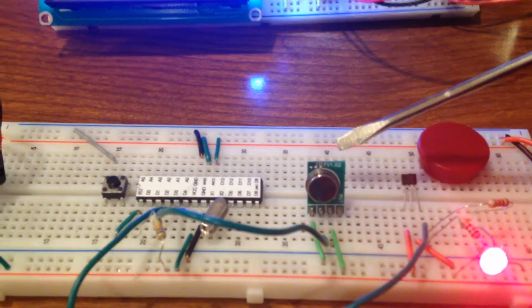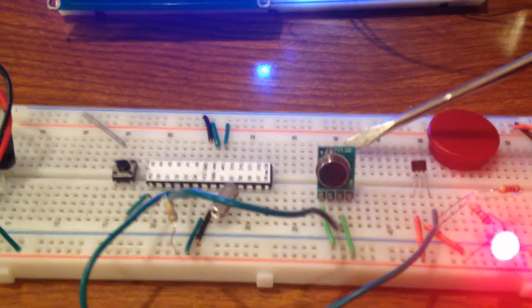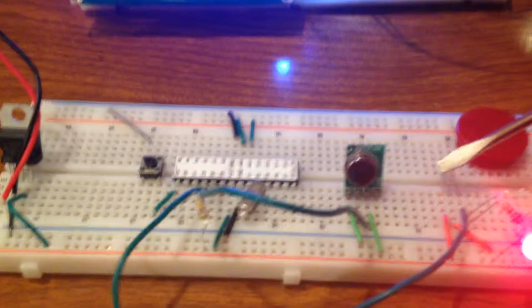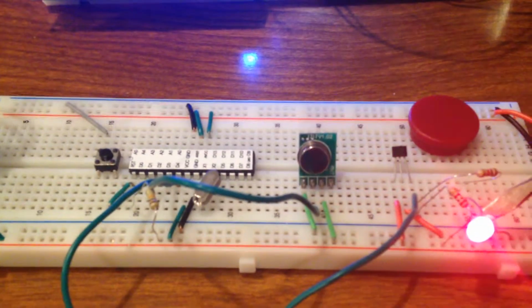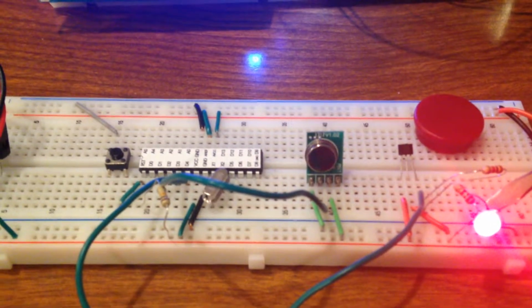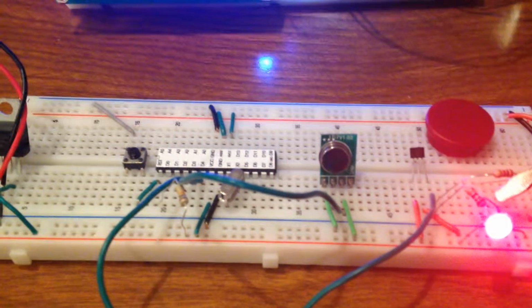Next you can see my 433 megahertz RF transmitter, a Hall effect sensor, and an LED that I've set up to display the status of the Hall effect sensor.